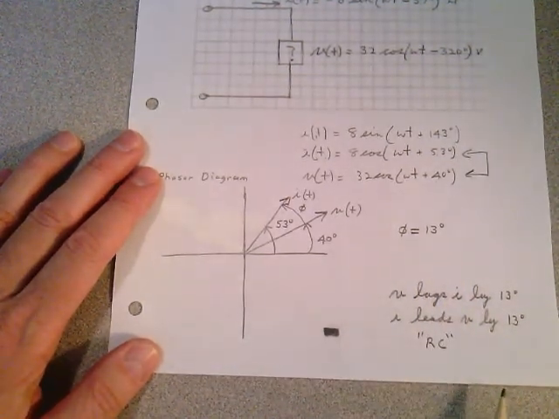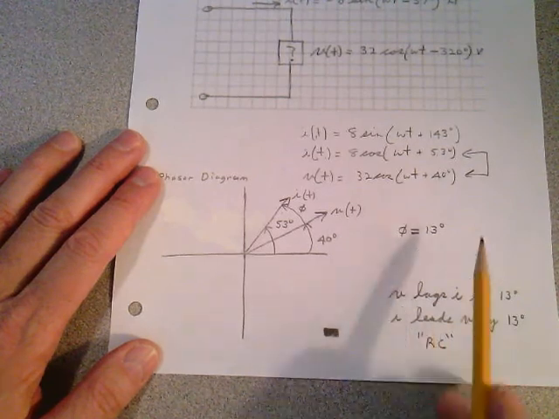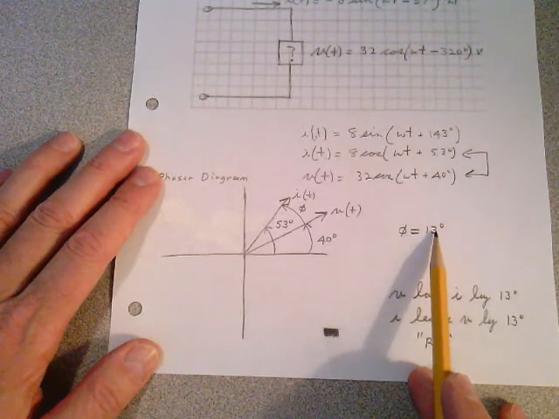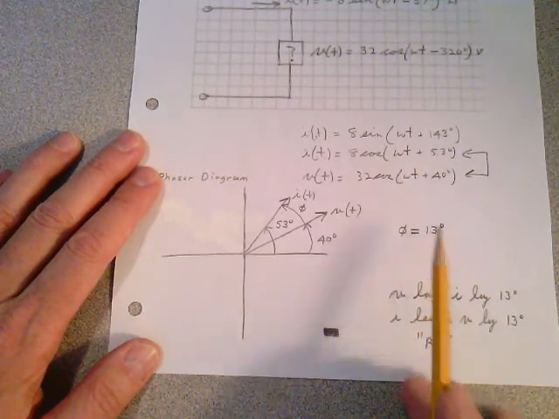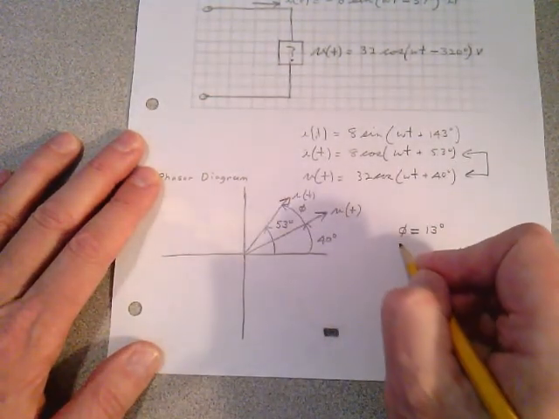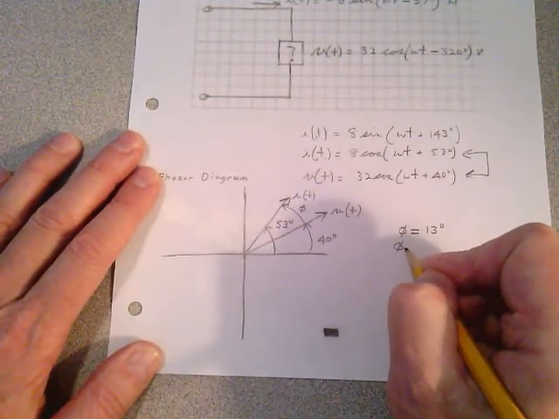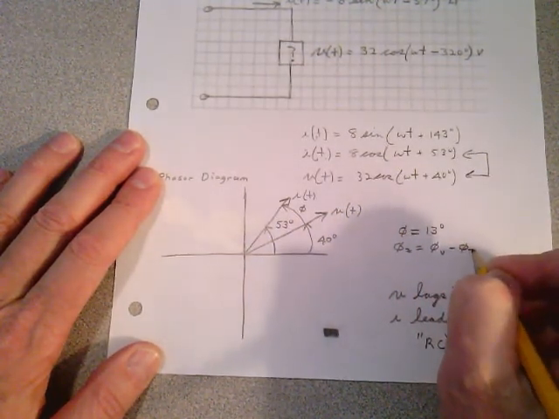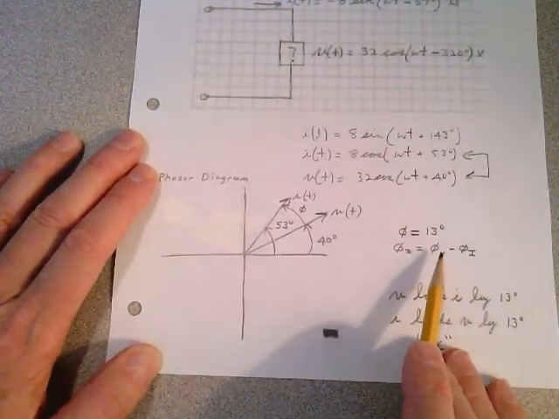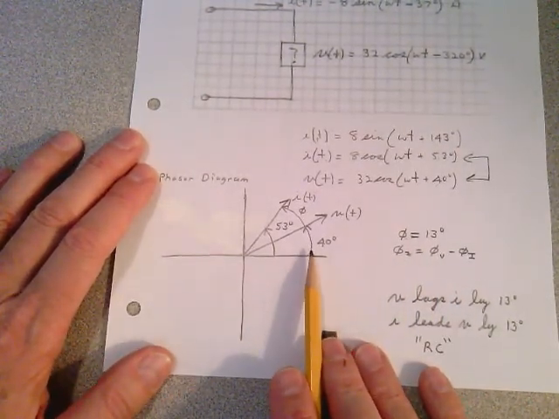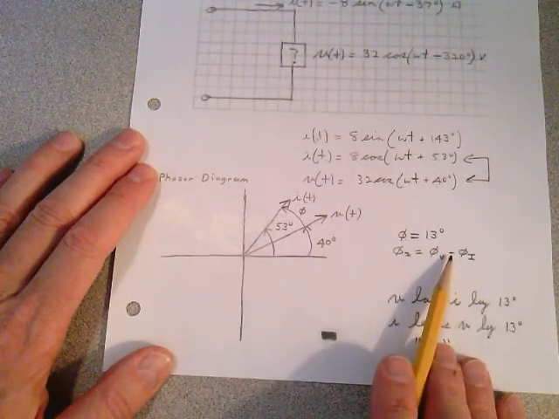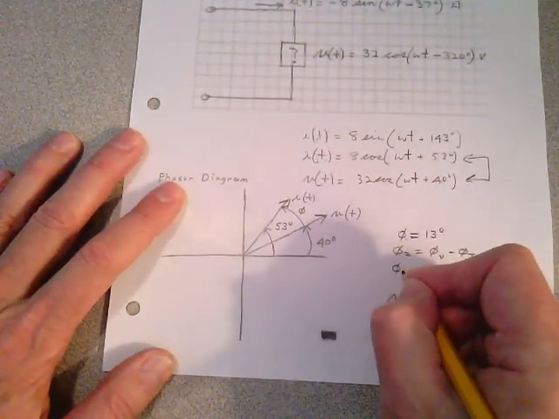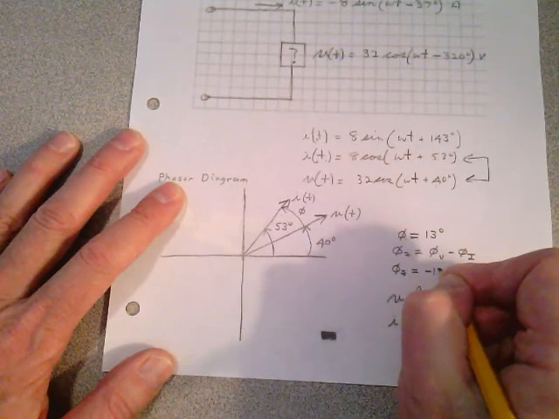What's the phase angle going to be? Well, I say 13 degrees, but then you have to qualify that, leading or lagging. But what I told you to do in the previous problem is that the phase angle of the impedance is equal to the phase angle associated with the voltage minus the phase angle associated with the current. The phase angle associated with the voltage is 40 degrees minus the phase angle associated with the current, which is 53 degrees. So what you end up with, the phase angle associated with the impedance is minus 13 degrees.